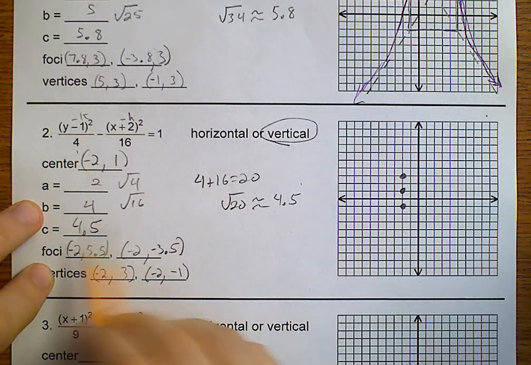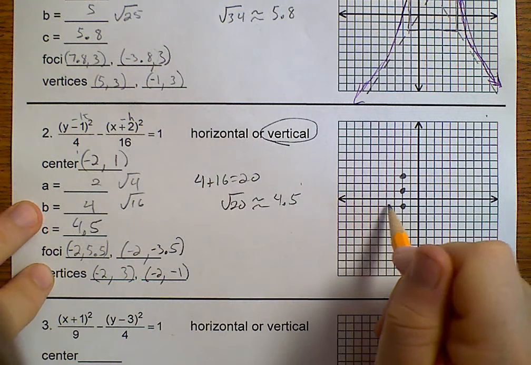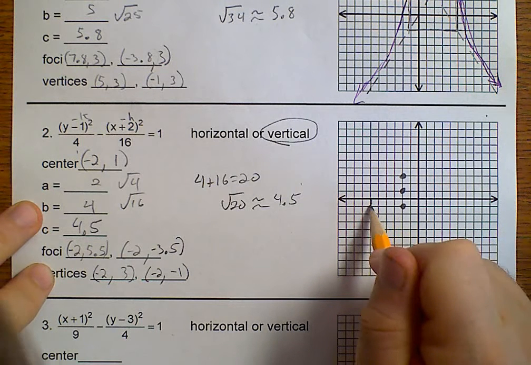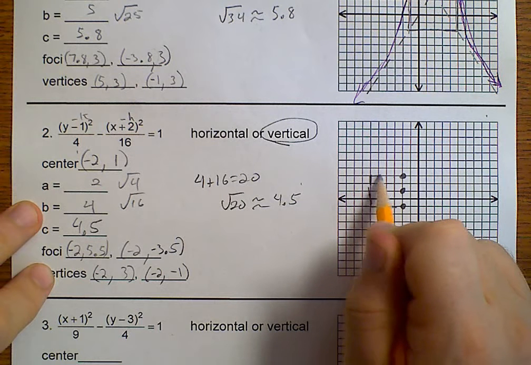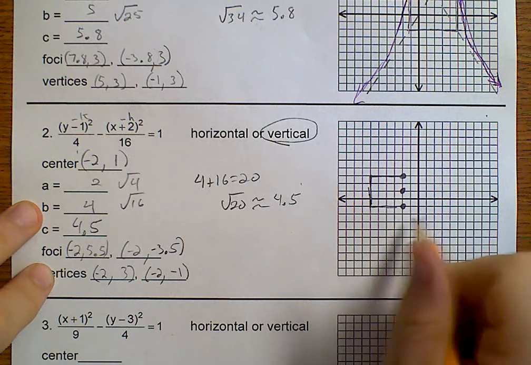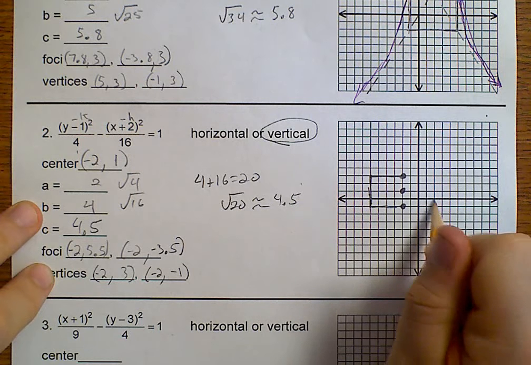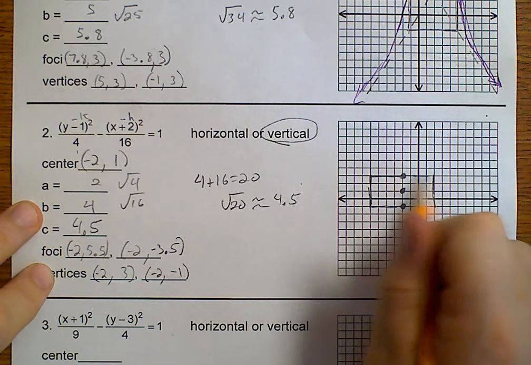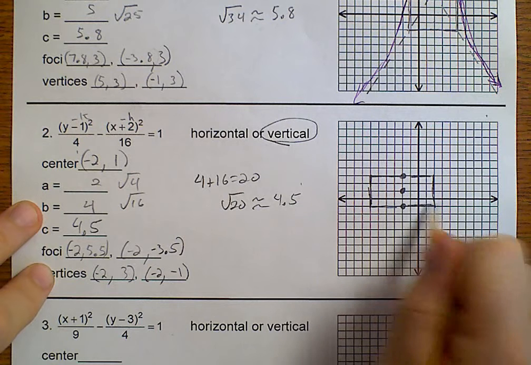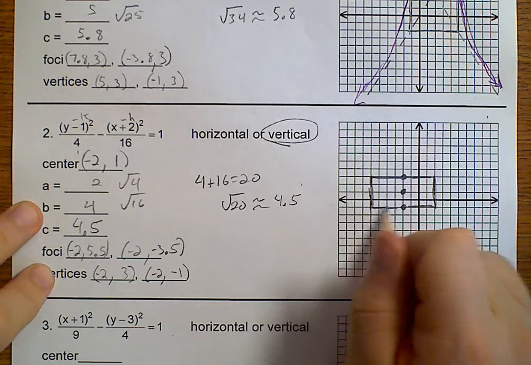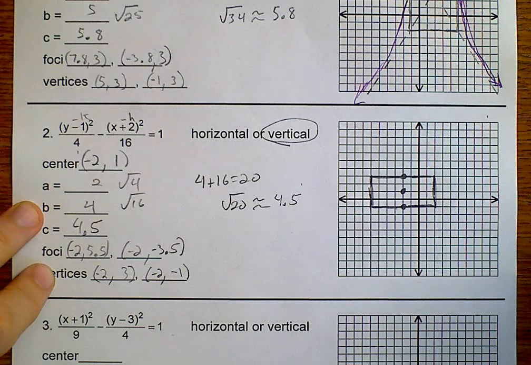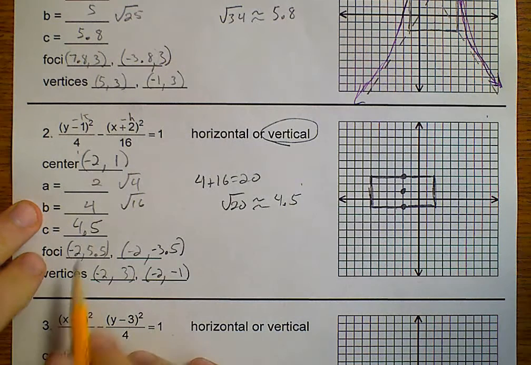B is 4, so 1, 2, 3, 4. And so we get a pretty wide box again. And now for our foci, that was 4.5.